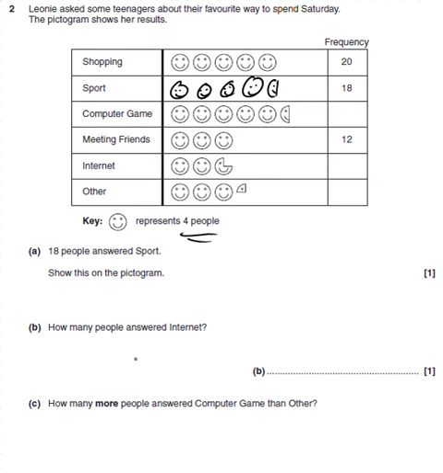How many people answered the internet? So we've got internet, so that's 4, 8, and then there's a 3 here, so that would be 11. And how many more people answered computer game than other? Well, computer game, 4, 8, 12, 16, 20, and we've got 2, that's 22. And then other, 4, 8, 12, and then 13. So it's 22, take away 13, which then gives us an answer of 9.